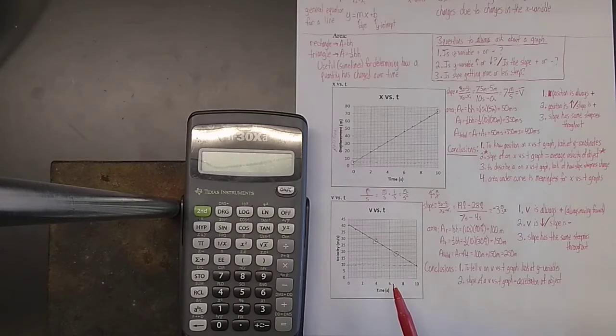We also see that the acceleration is constant, because there's a constant slope, since the slope has the same steepness throughout. So I'm just going to make a little note. So a is constant.